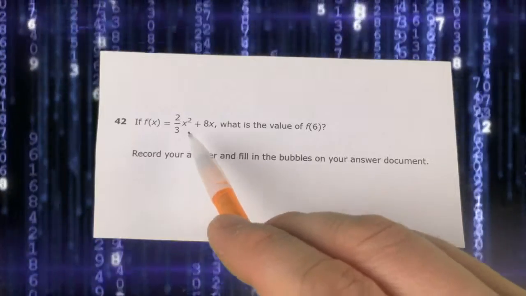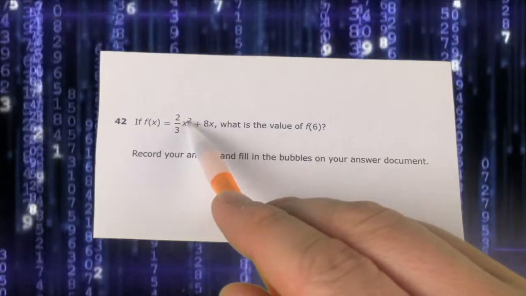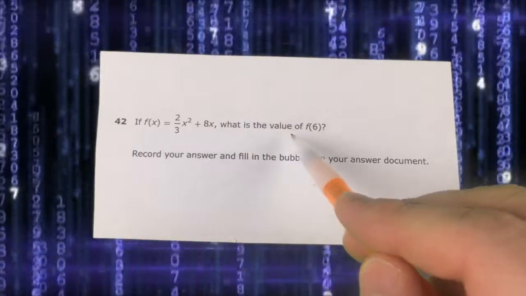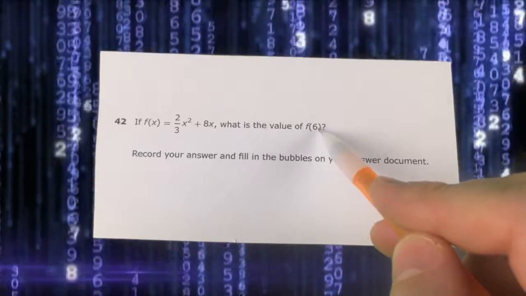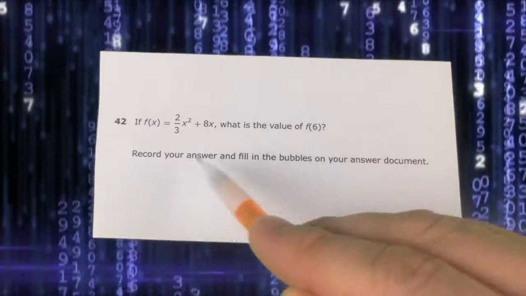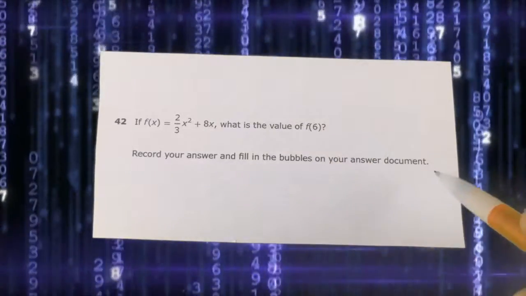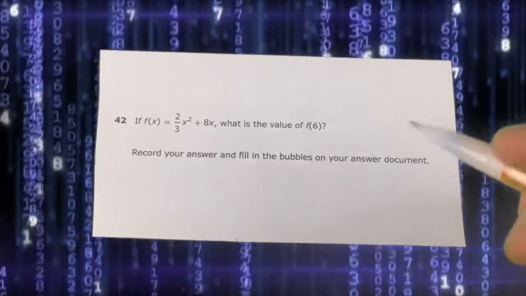If f of x equals 2/3 x squared plus 8x, what is the value of f of 6? Record your answer and fill in the bubbles on your answer document.